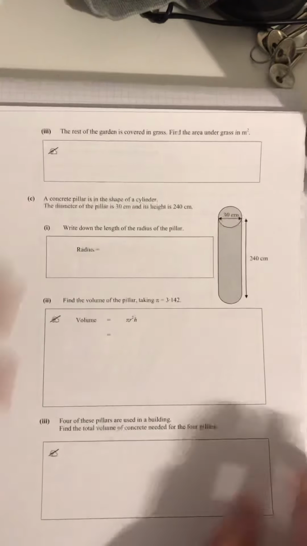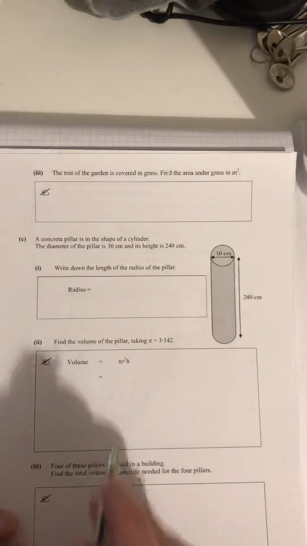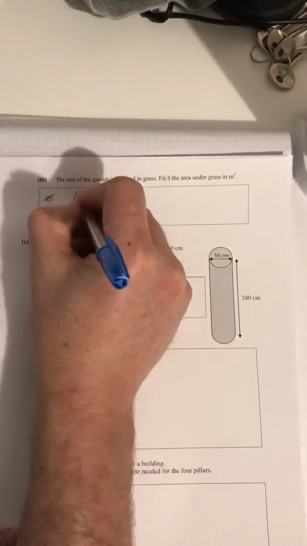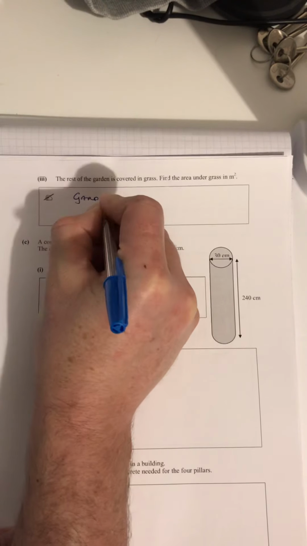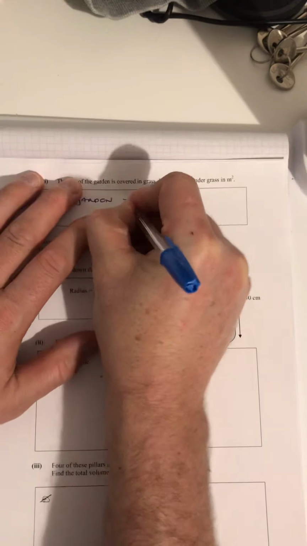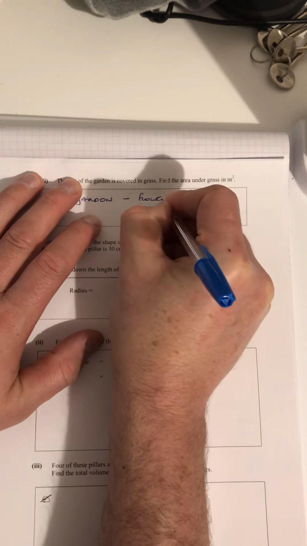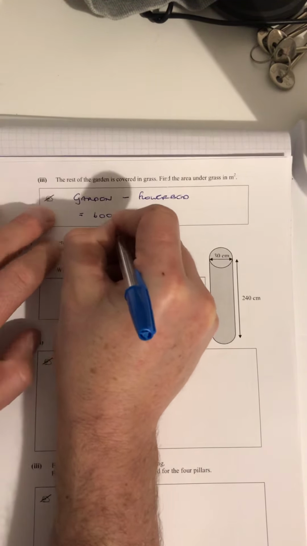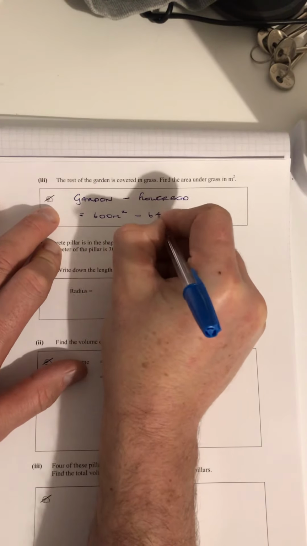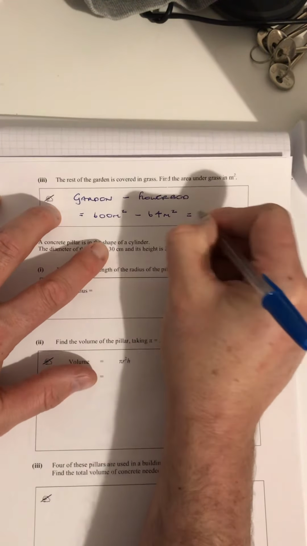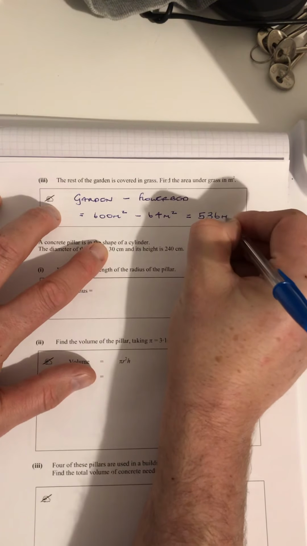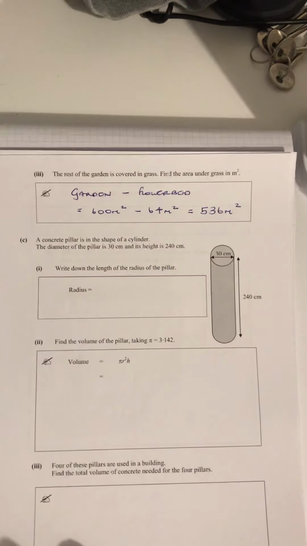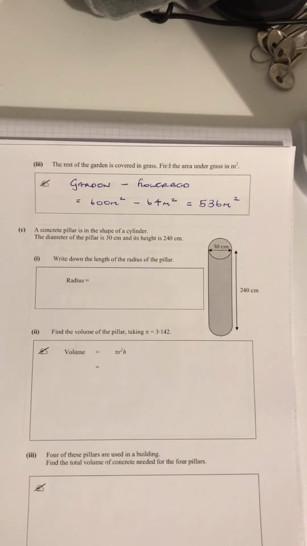The rest of the garden is covered in grass. Okay, so the garden, take away the flower bed, is equal to 600 meters squared minus 64 meters squared, which is equal to 536 meters squared. So you want to find the area of the grass, take out the flower bed, and we're left with 536 meters squared.